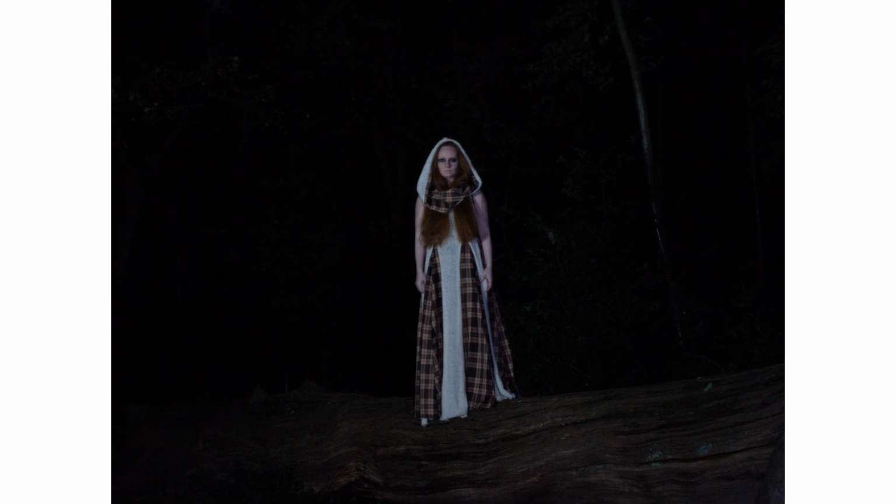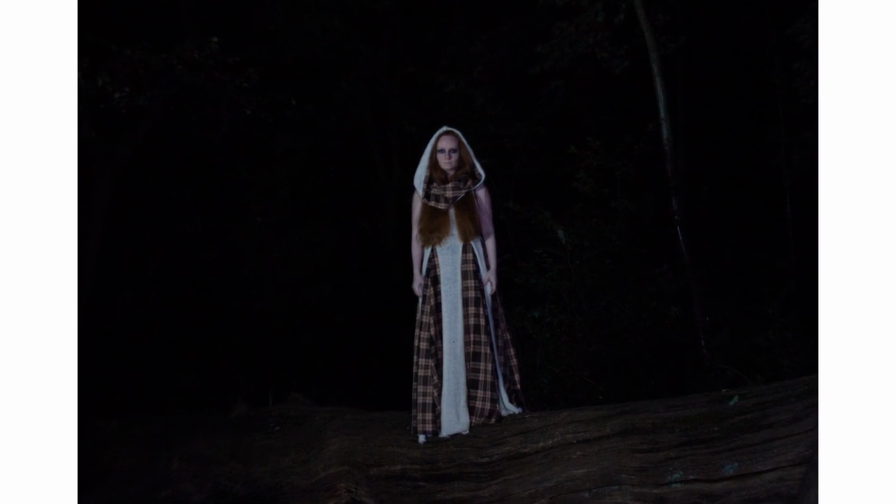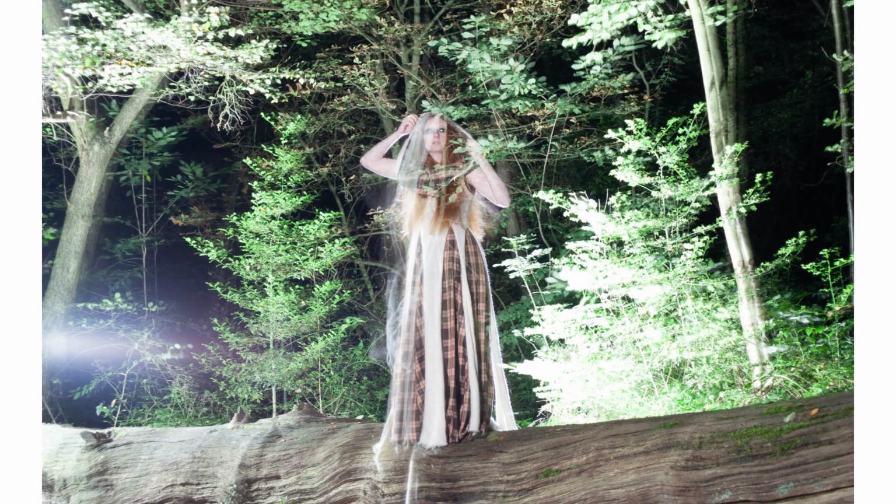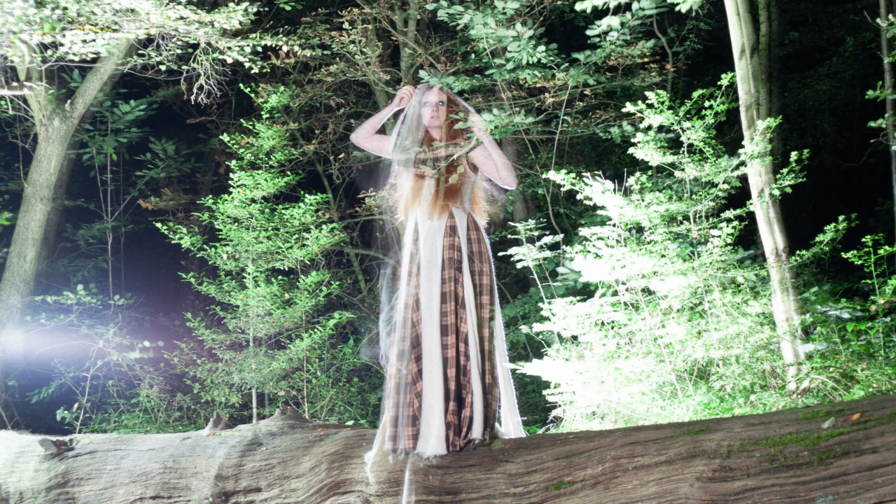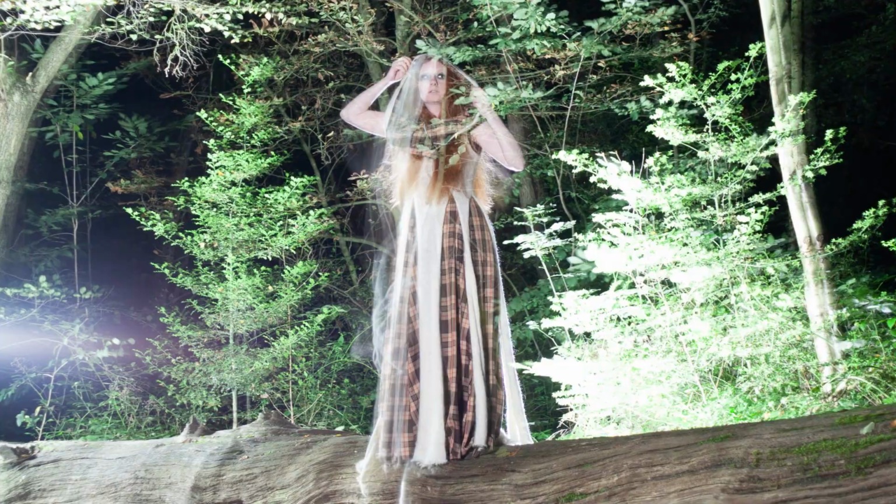As we were creating a ghost, I only wanted to use the flash once. Any multiple flashes will produce multiple versions of the model, because it's impossible for someone to stay still for any great length of time.